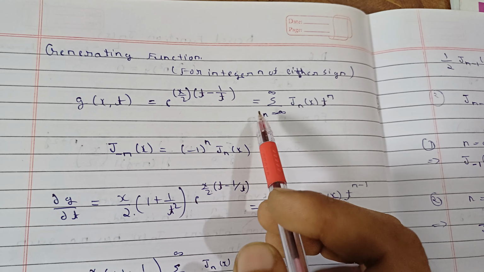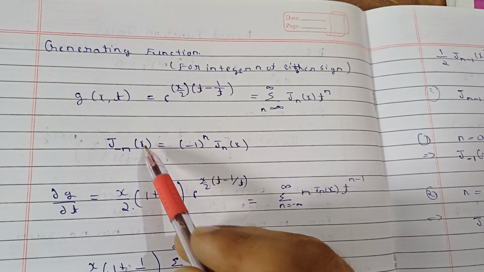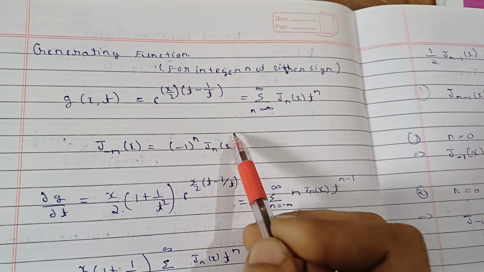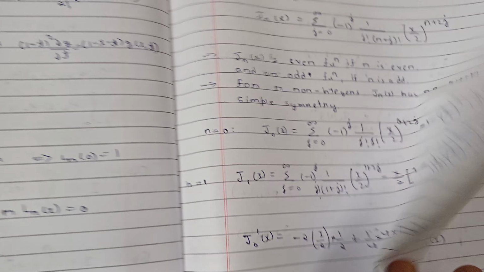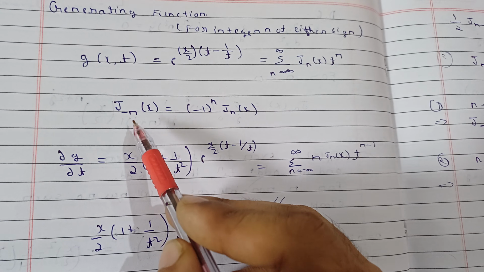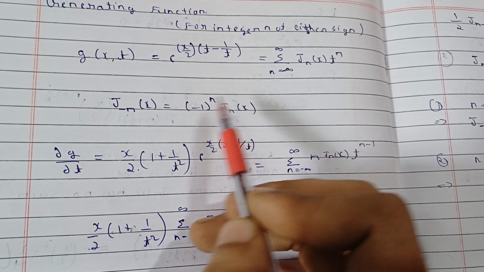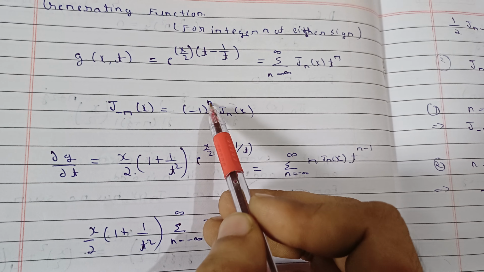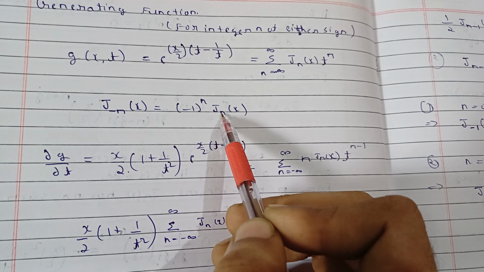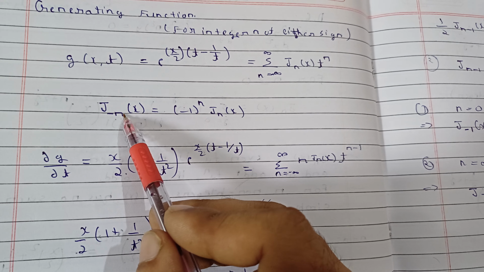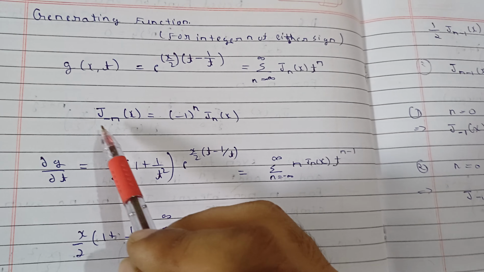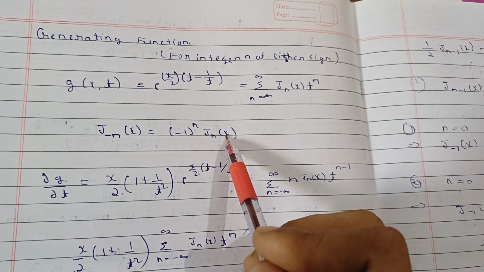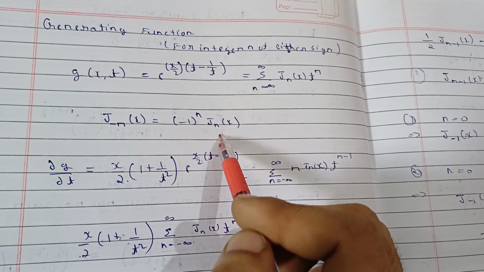We are not going into the proof. This is the result, that J₋ₙ(x) equal to (−1)ⁿ Jₙ(x). So we already found how to find Jn(x). And if you need to find J₋ₙ(x), then you can just use this formula. For J₋₁, put 1 here, then it will be minus J1(x), and for minus 2, it will be 2 here, it will give you J2(x) simply. So that's how you can find all the negative terms, and the positive you already know. So this is a very important relation.